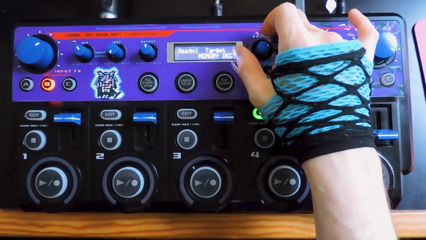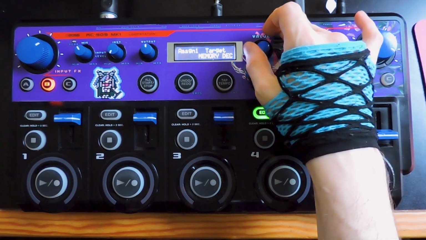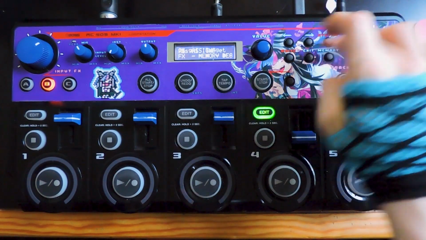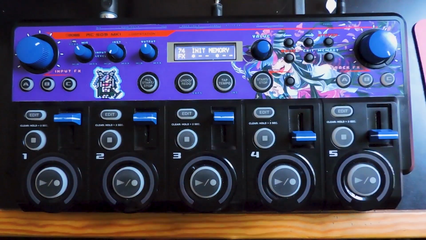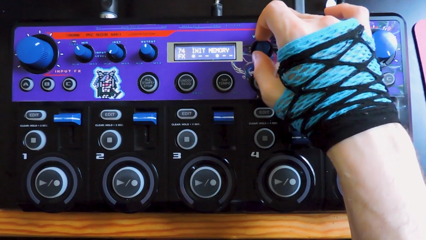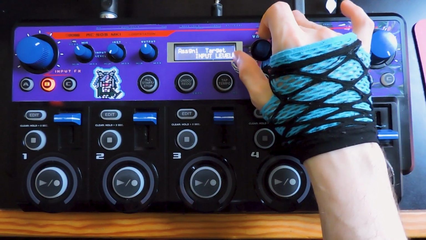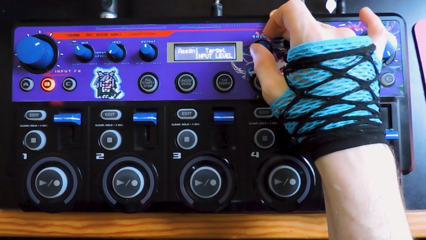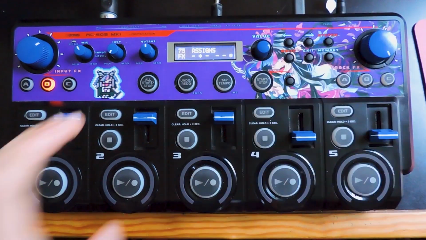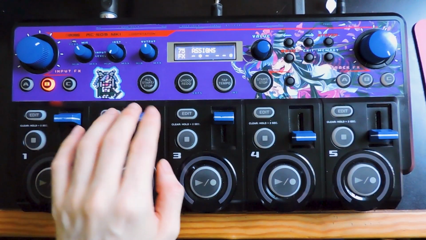We can increase or decrease the entire memory itself if we wanted to with this side. So like, check this out. There, boom. Now we're on a different memory entirely. After the memory increase and decrease, we have the input level, as I talked about before, and our CC numbers. Hopefully you have a better understanding of what assigns are.